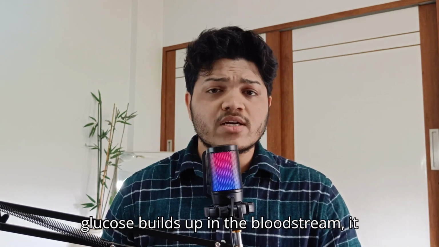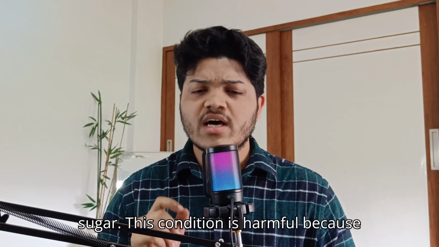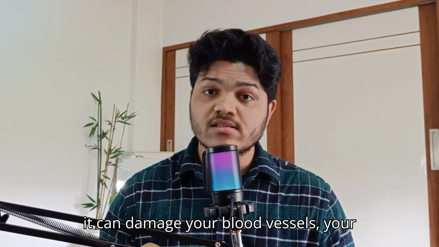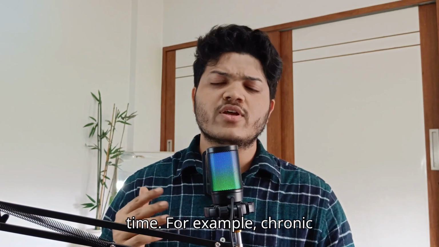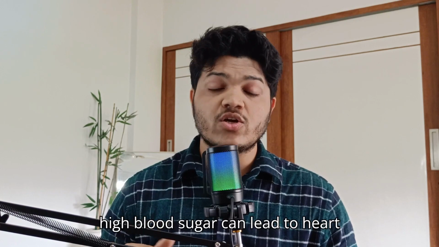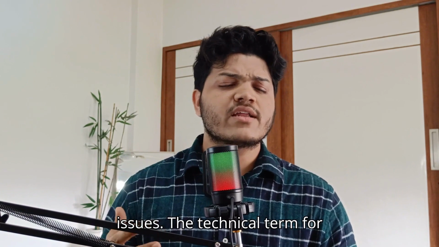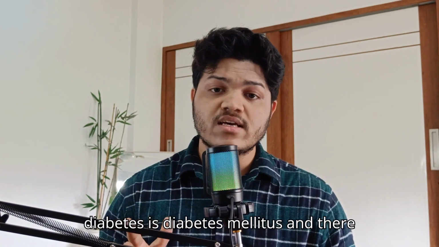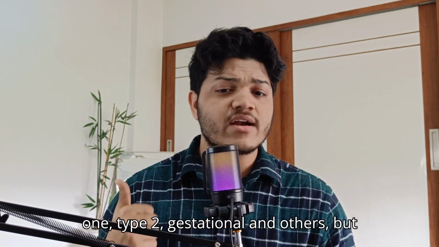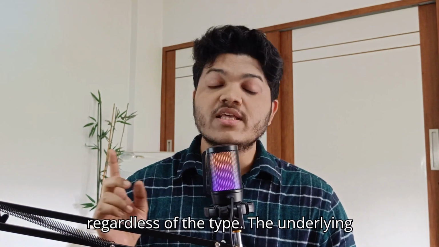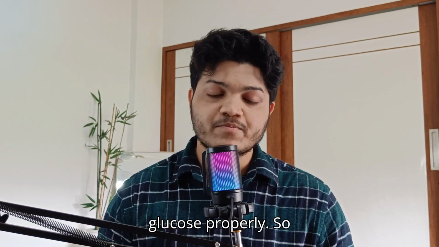So now let's dive a little bit deeper into the pathophysiology of diabetes. When glucose builds up in the bloodstream, it can cause hyperglycemia or high blood sugar. This condition is harmful because it can damage your blood vessels, your nerves, as well as organs over a period of time. For example, chronic high blood sugar can lead to heart disease, nerve damage, as well as eye issues. The technical term for diabetes is diabetes mellitus, and there are different types of diabetes like type 1, type 2, gestational and others. But regardless of the type, the underlying issue is that the body cannot utilize glucose properly.